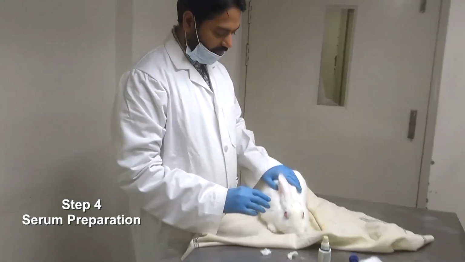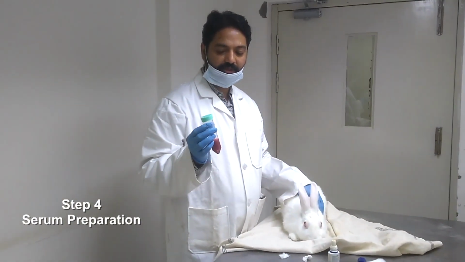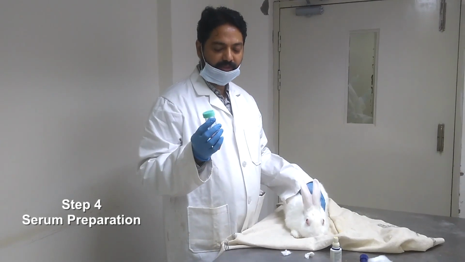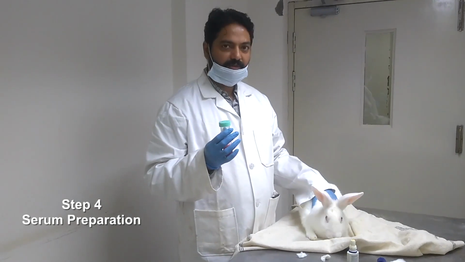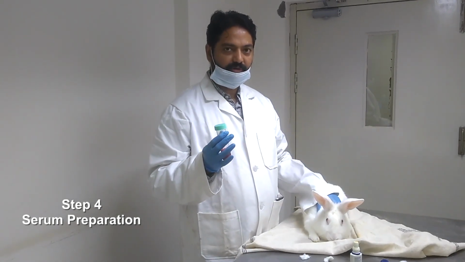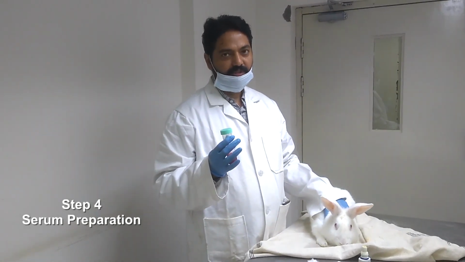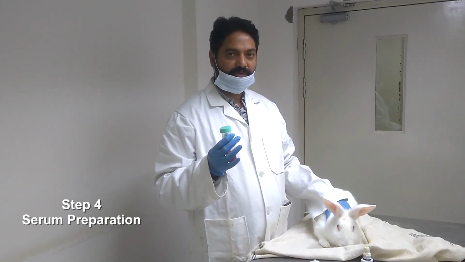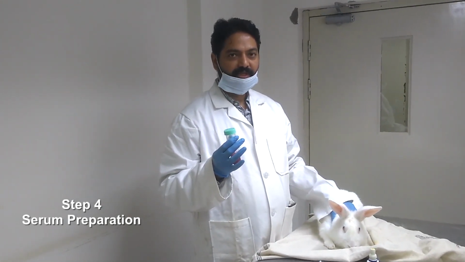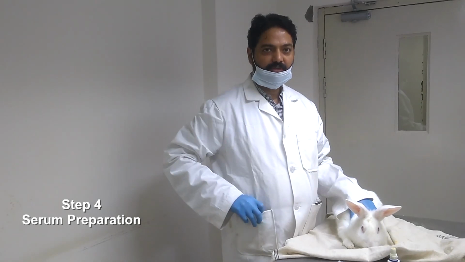So we have isolated approximately 10 to 12 ml of blood. This will give us approximately half of the volume as serum. The blood will be coagulated at 37 degrees centigrade for 1 hour, and then it will be kept at 4 degrees centigrade overnight, so that the clot shrinks properly and the serum is maximally taken out. And then we'll isolate the serum, add some preservative like sodium azide, and keep it at -20 or -80 as per the requirement.